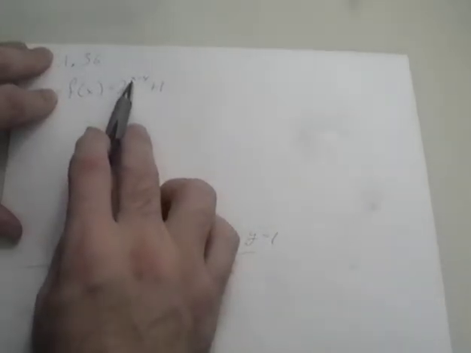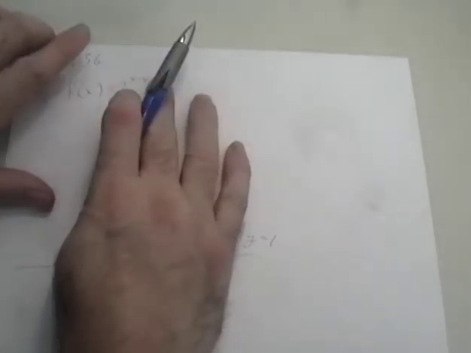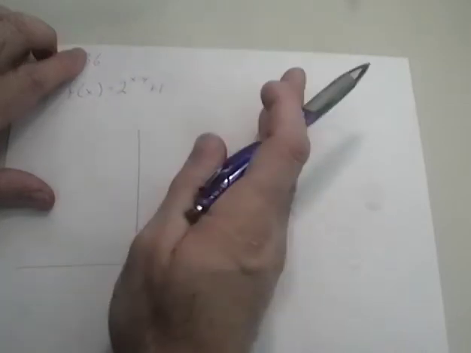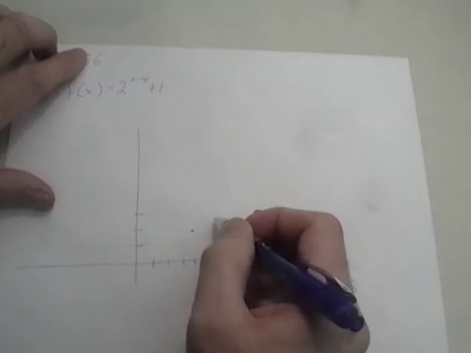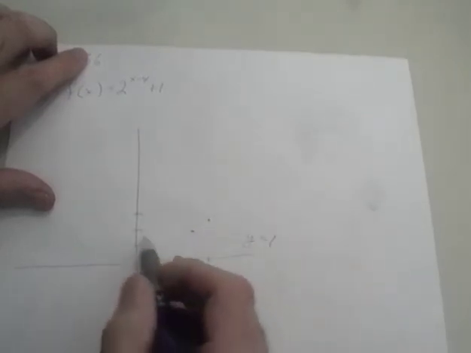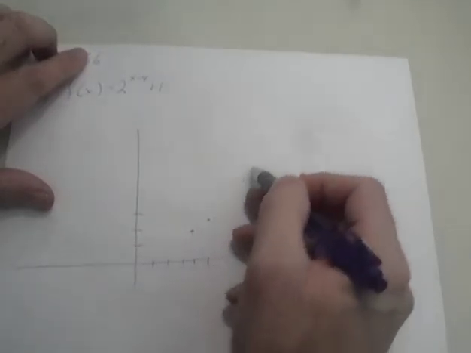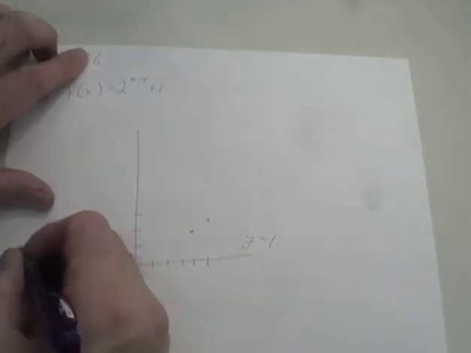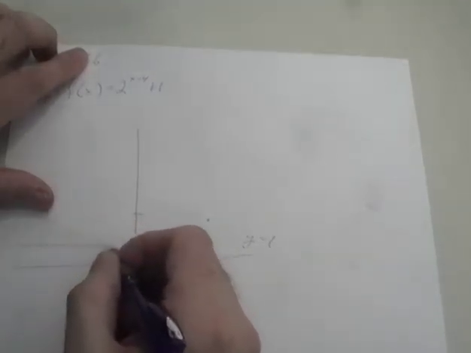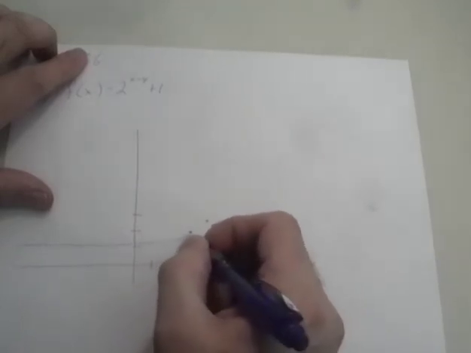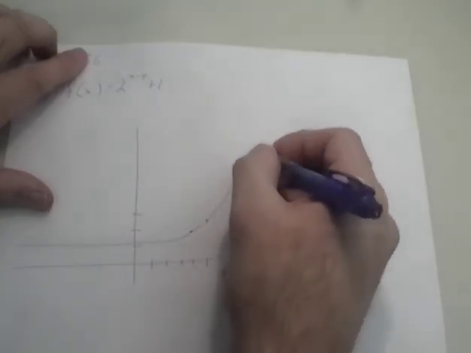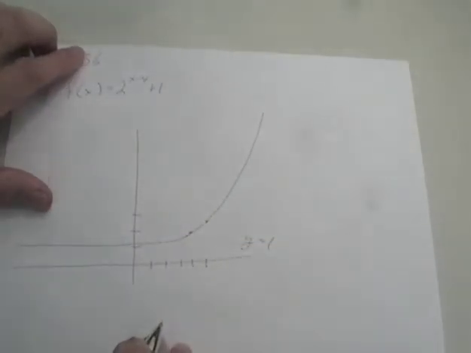This time I'm tempted to let x be 5, because then I have 5 minus 4, that's 1. 2 to the first is 2. 2 plus 1 is 3. So this will go through the point (5, 3), indicating that it's got to be going upwards. So I draw, skimming along the line y = 1, until I get to these points, and then I pass through and move upwards.